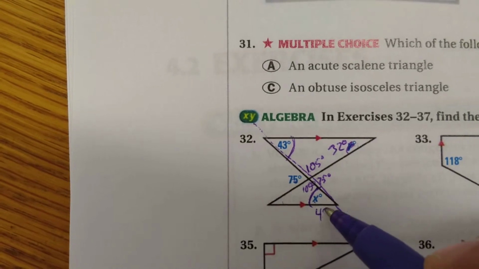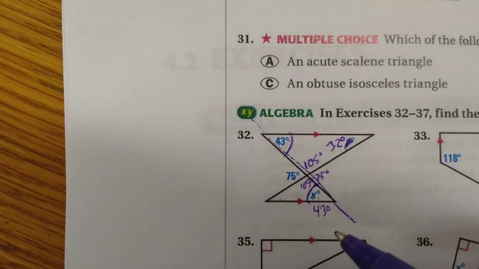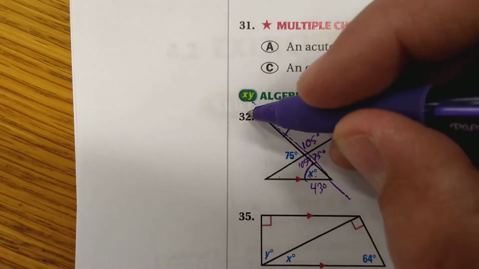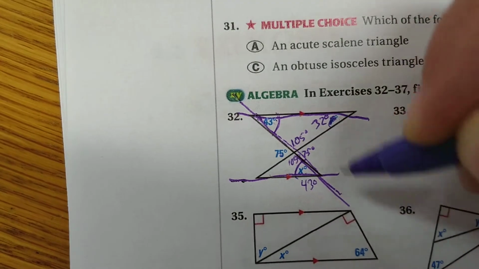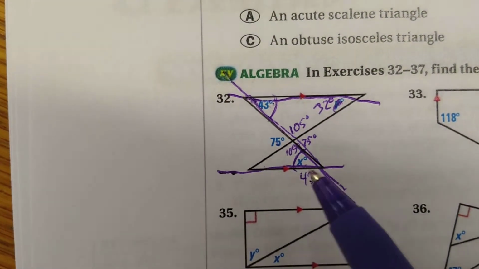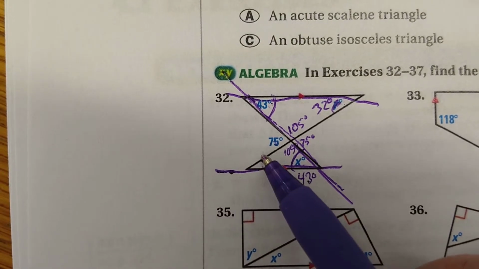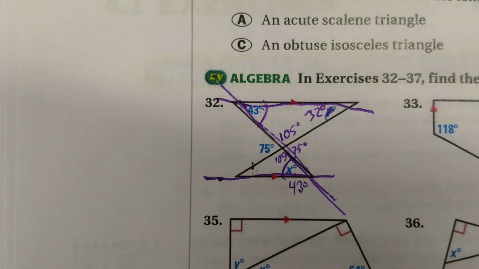X must be 43 degrees because those two angles are the alternate interior angles of this parallel line and this transversal cutting through. And so x is 43 degrees. Now if we wanted to go further, we could say that this angle also is going to be the same as 32 degrees up there, but it's not really asking for it at this point.